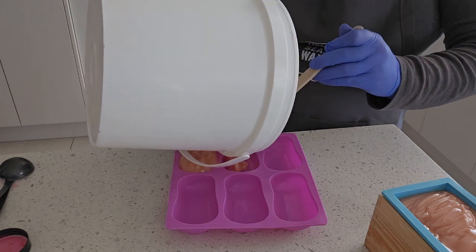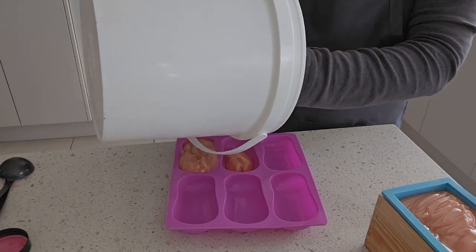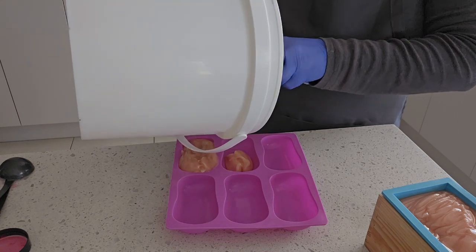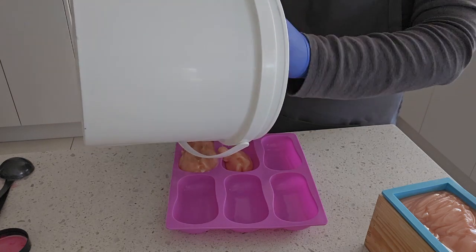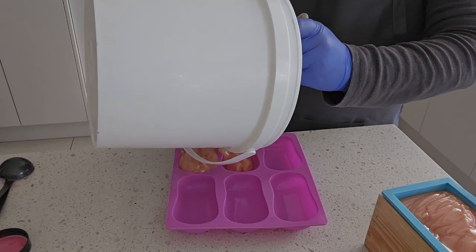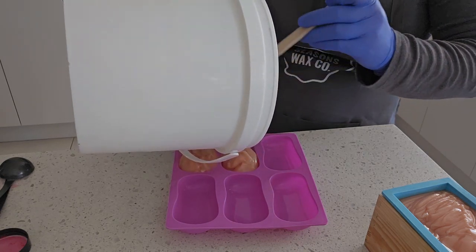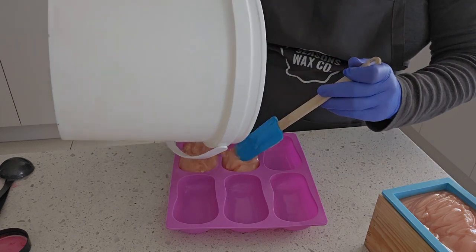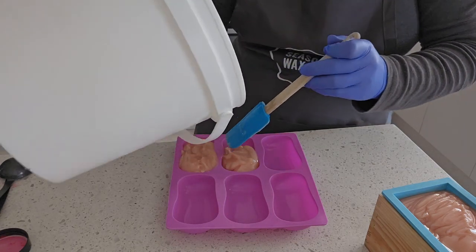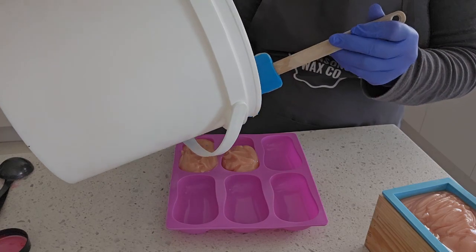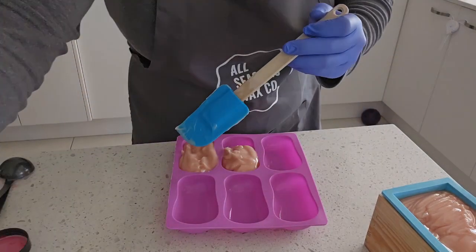I know quite a few soapers, at least that I've seen on Facebook, also have the wood lined molds, and they really like them as well. So I think that's one of the ones that you come across most.